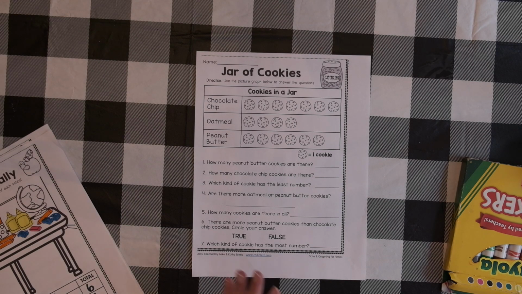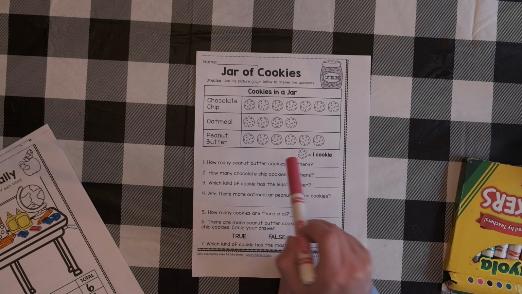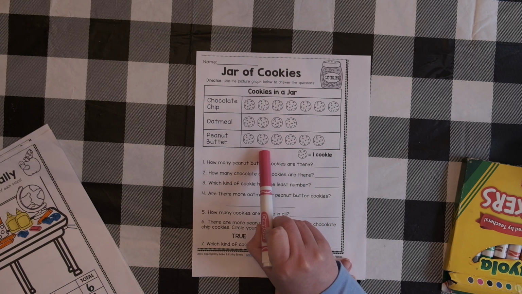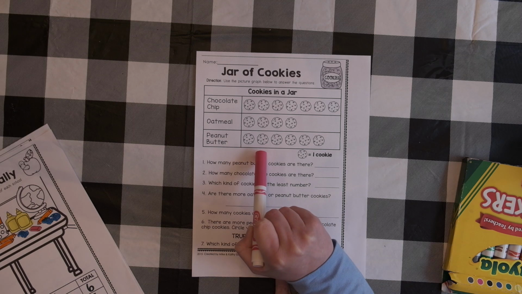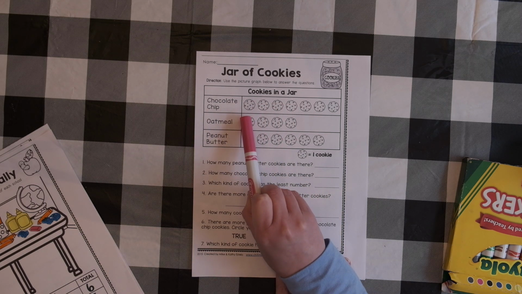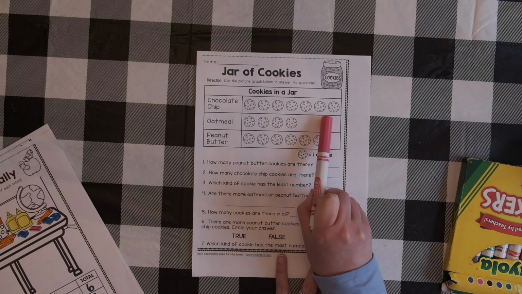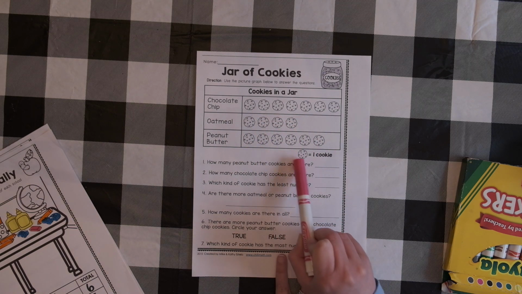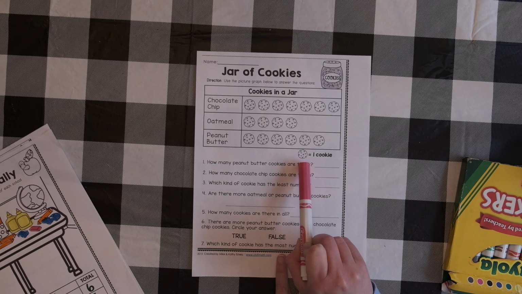Okay, so this is the one that I showed you a few minutes ago. This is the pictograph of the cookies in the jar. So we're going to study our table first. They already organized our information. So we're looking at cookies in a jar. Chocolate chip. Here are our chocolate chip cookies. And remember, we searched before and we saw this key. So each picture is one cookie.